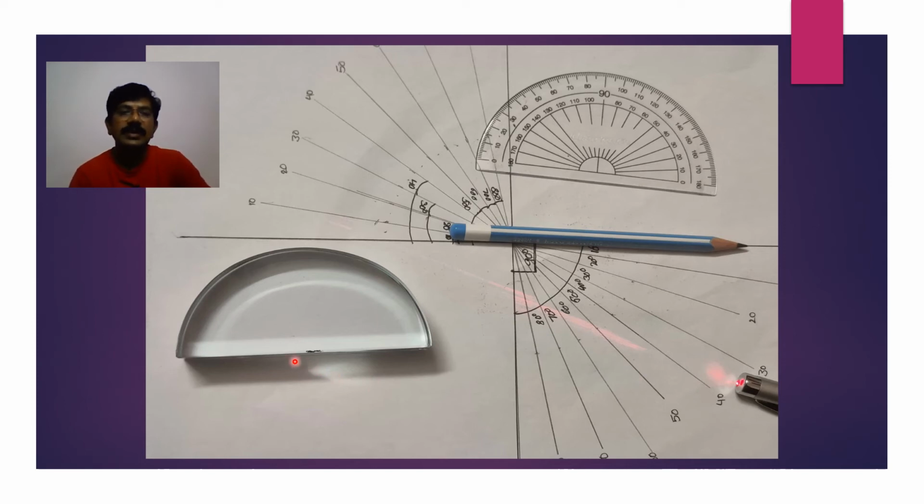The materials needed are a semicircular glass slab, a laser light, a pencil, a protractor, a drawing board and drawing sheet. Before doing the experiment, fix the white drawing paper on the drawing board with the help of pins. Draw two mutually perpendicular lines on the white paper. With the help of the protractor, mark the angles on either side of the axis.